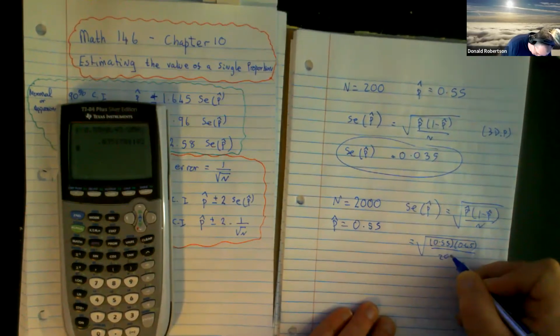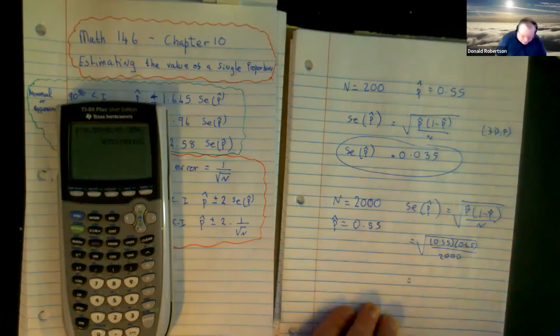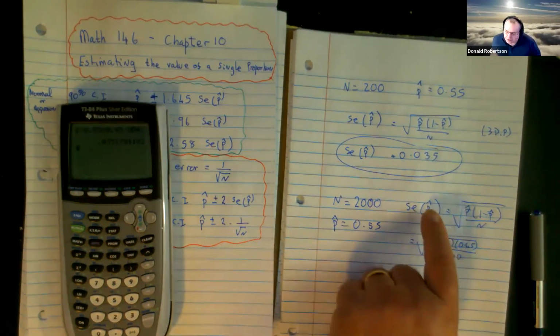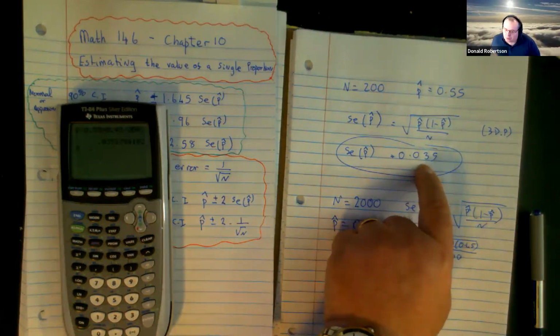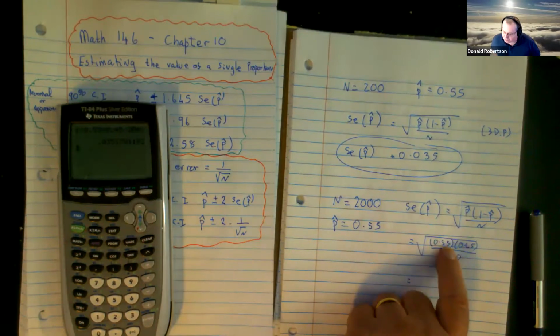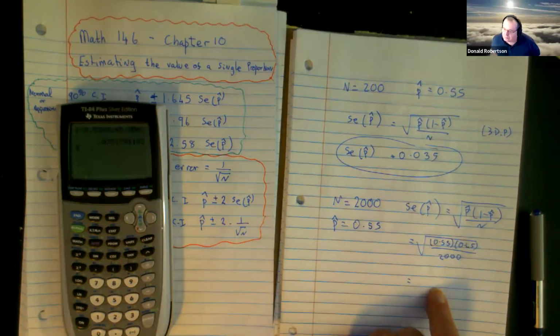I'm going to have a different sample size. Before I do this on the calculator, do you think this answer is going to be a smaller standard error than the one we got when we only had 200? Do you think this is going to be a smaller answer? Agreed? Is it kind of obvious? Divide by a big number, small answer.